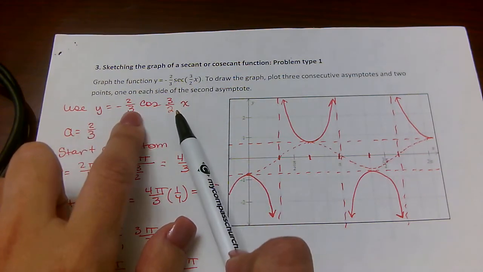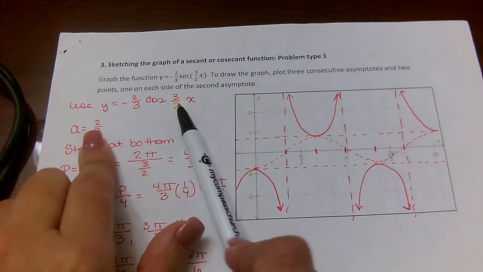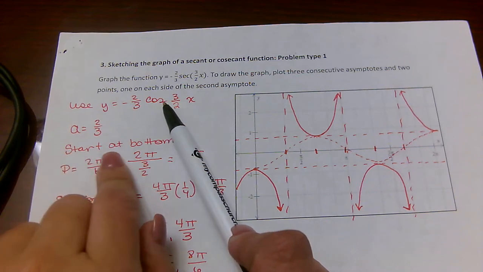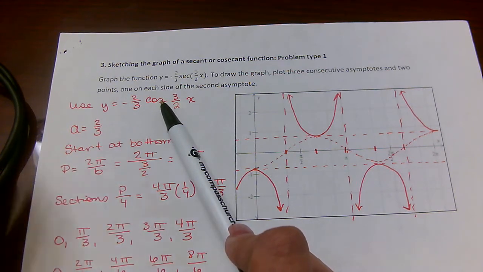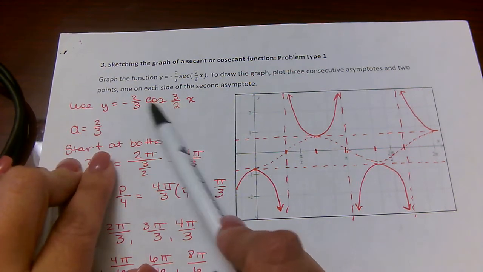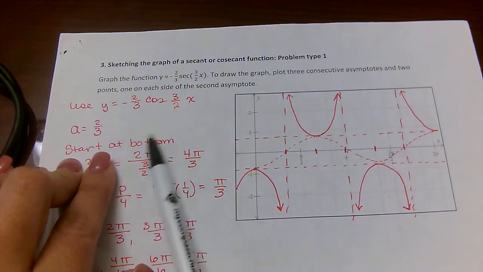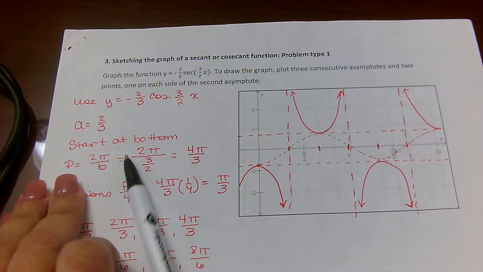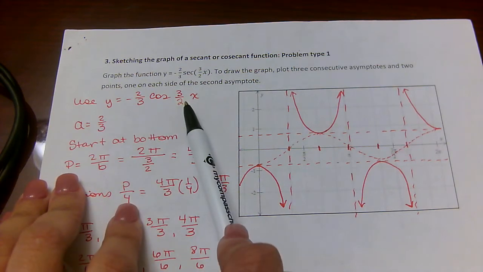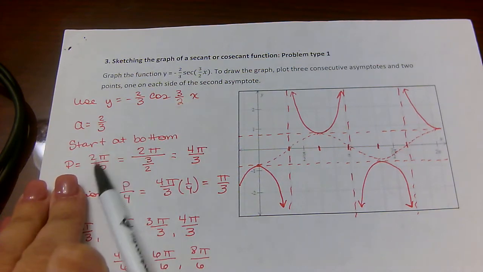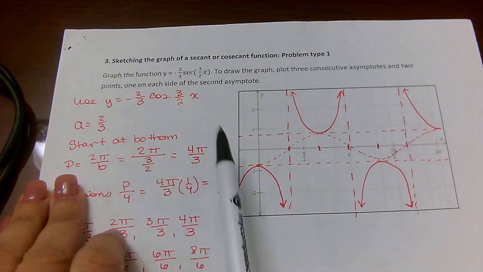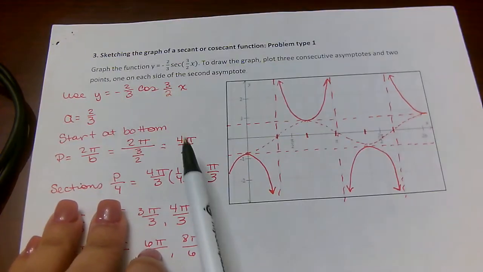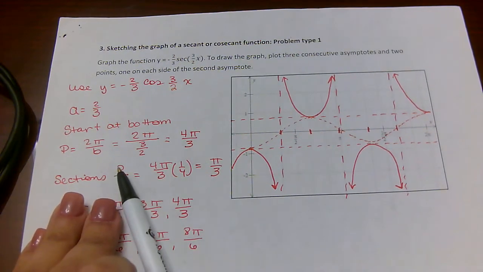Now I know what my a is. Remember, do not include the negative. That's going to be 2/3. And then we're going to have to start at either the top or the bottom. Because this is a negative, we're starting at the bottom. Then we are going to figure out what the period is. We know that this value is b, so I did 2 pi over b, substitute, and I get 4 pi over 3. Once you have this part, remember we're going to take our sections.